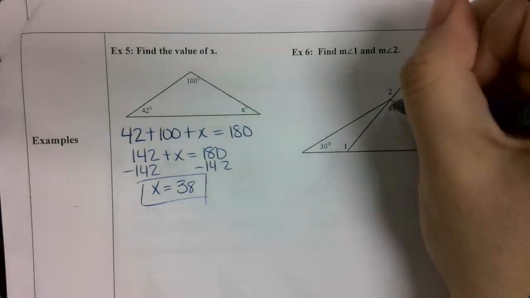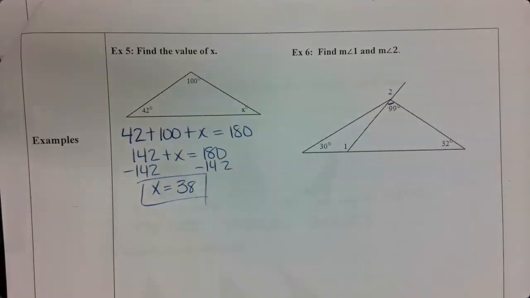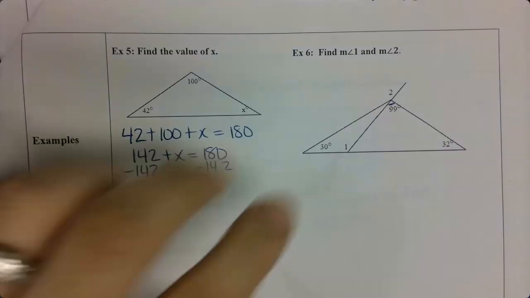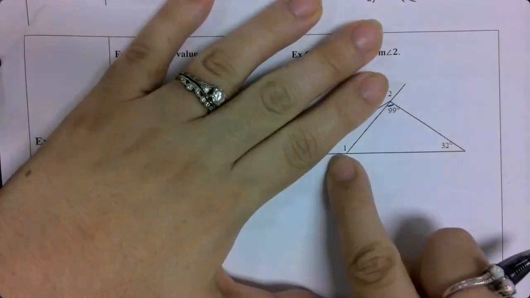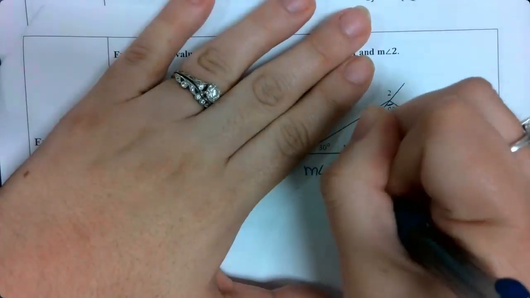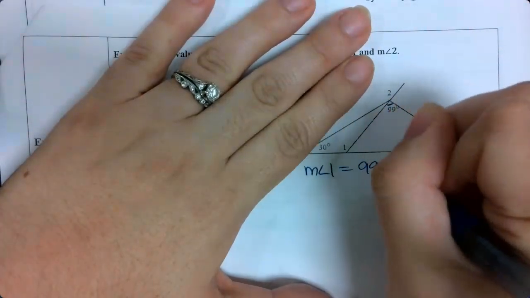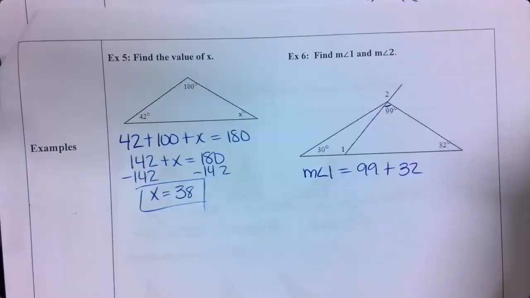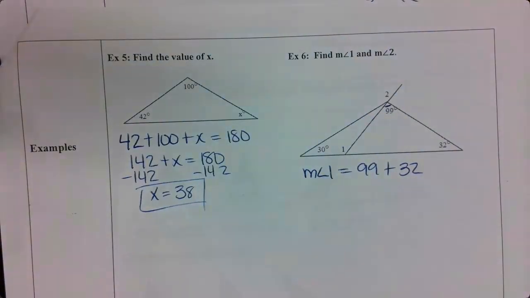Okay, on this next one, this 99 is that angle right there. So what I want to do is I first want to find angle 1. If I ignore this part of the triangle, angle 1 is an exterior angle to this triangle. So I have the measure of angle 1 is going to equal 99 plus 32. So what is 99 plus 32?